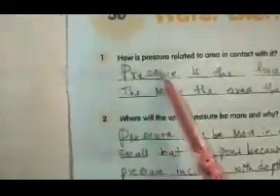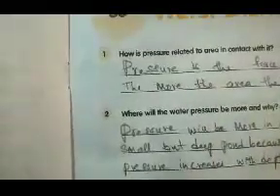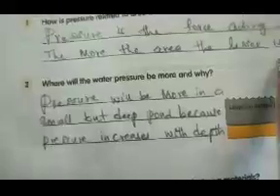Here, water exerts pressure. See the first one: how is pressure related to area in contact with it? Pressure is the force acting on a given area. The more the area, the lesser is the pressure. That answer you have to write.